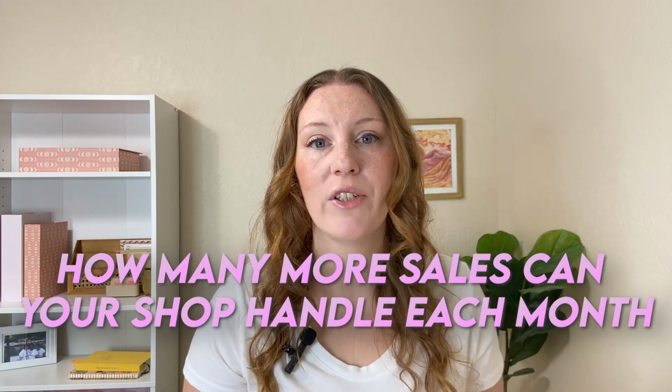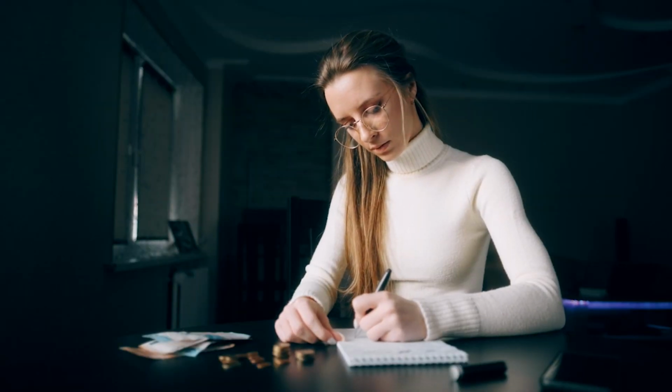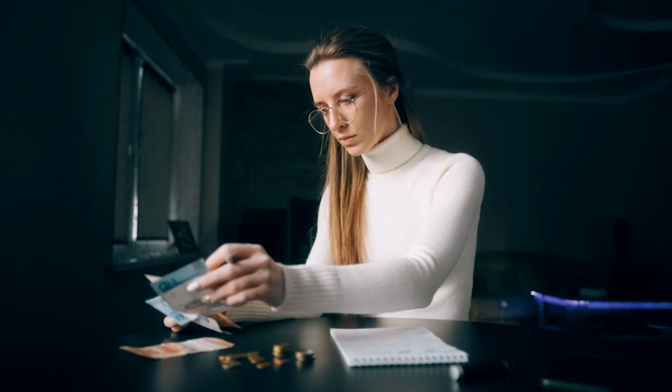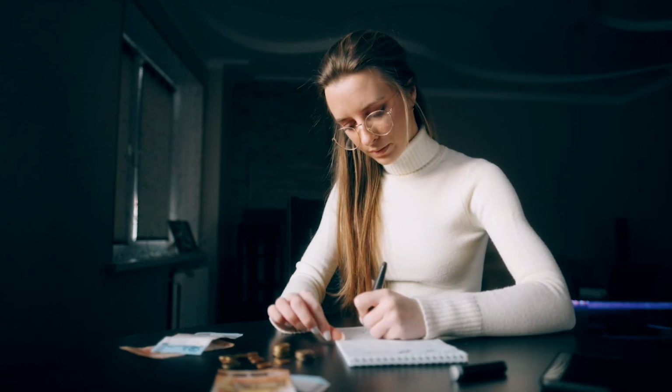You also need to take into account how many more sales your shop can handle each month. So if you're only looking to make 1 or 2 more sales a month because that's all you have time for, maybe you're physically hand making the products, ads might not be the best option. But if you can handle a significant number of new product sales every single month, then ads might be a good strategy for you. There's a lot that goes into setting a budget and setting the right maximum limit for your Etsy ads budget every single day.